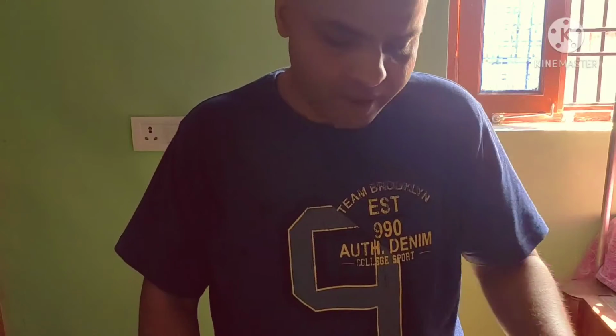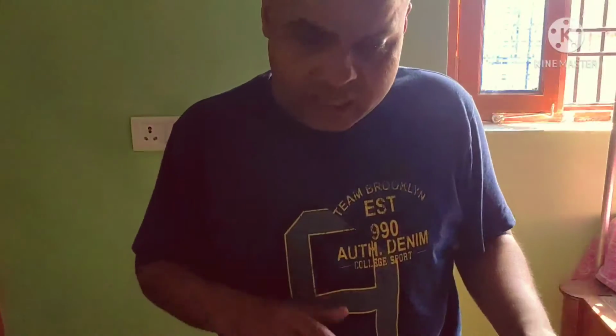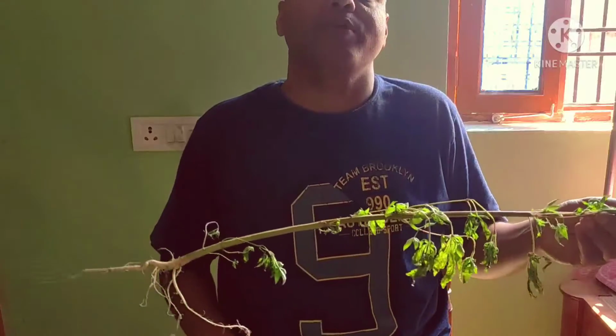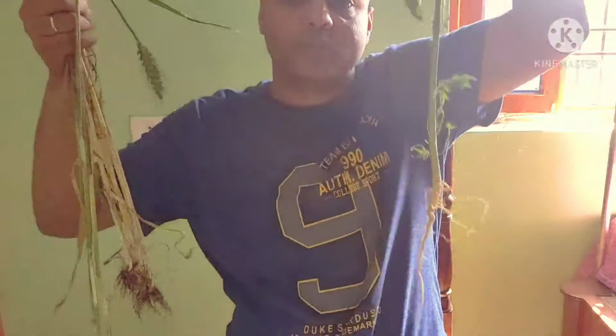So let's compare this taproot system with fibrous root system. This plant is Cannabis sativa, and as it is easy to handle, it's also a dicot plant which has a taproot system. So let's compare taproot system and fibrous root system. This is my fibrous root system, this is the taproot system.